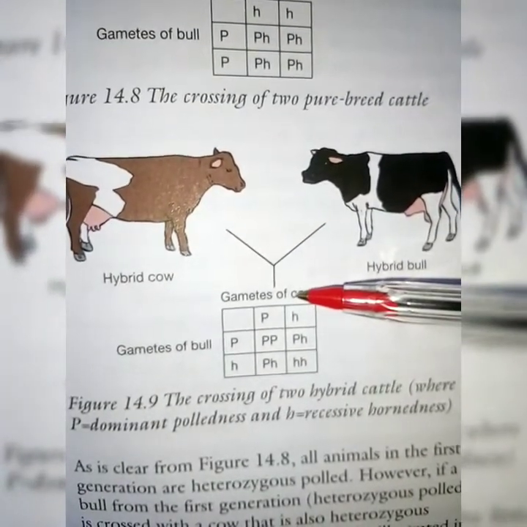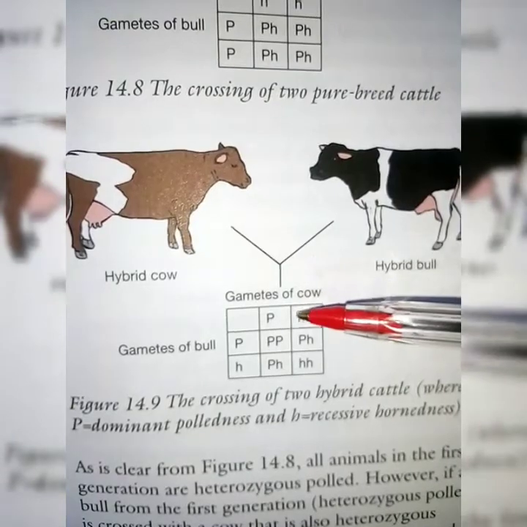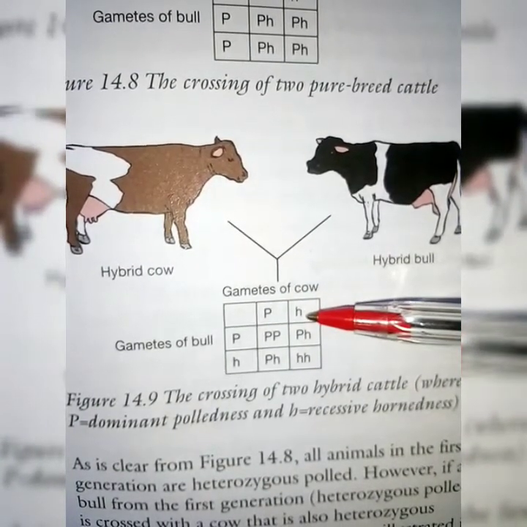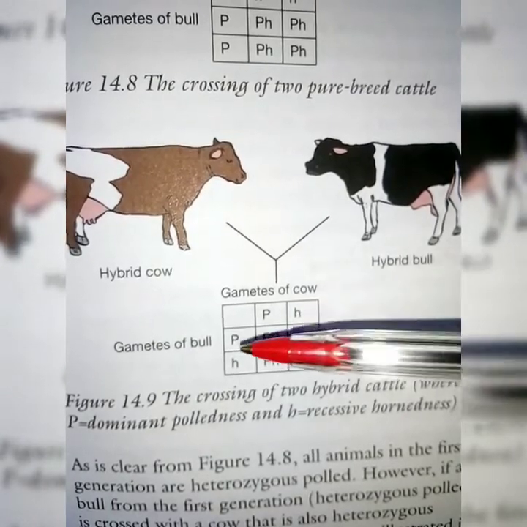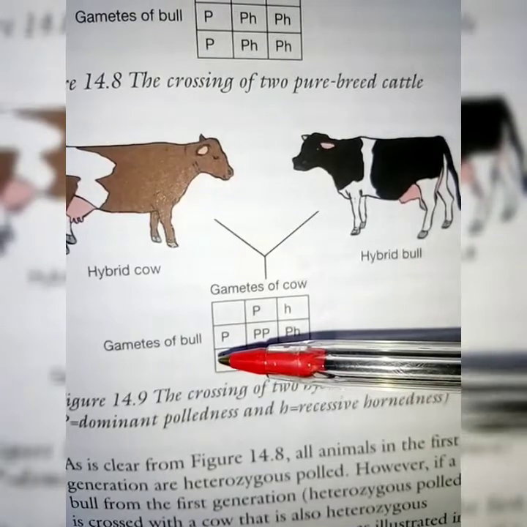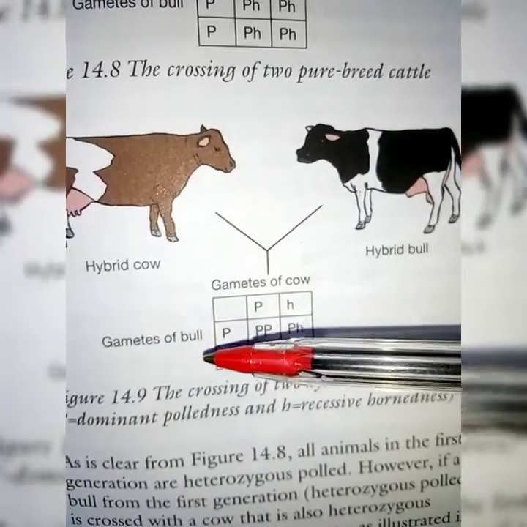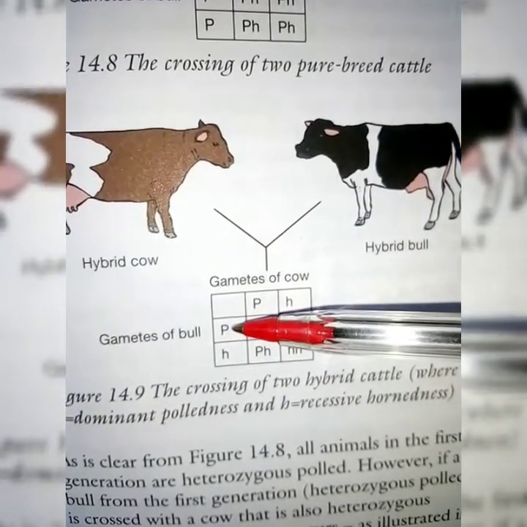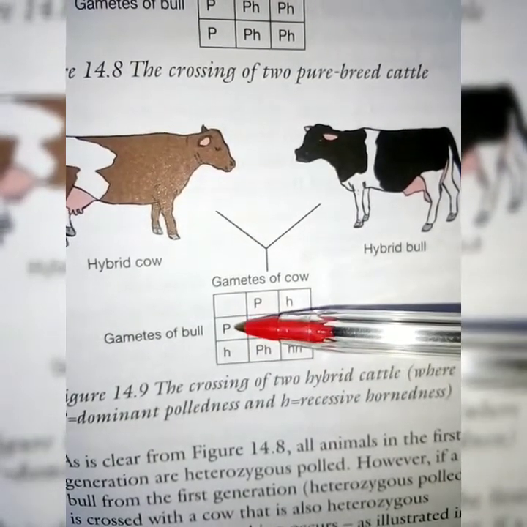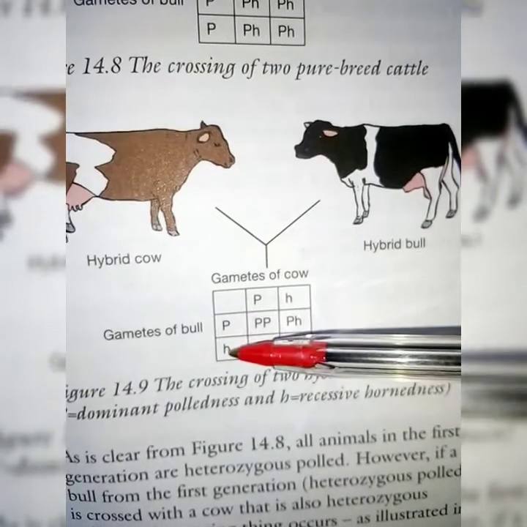with the genetic makeup or the genotype capital letter P, lowercase letter h. Then we have the bull here with the genotype, genetic makeup or the genes with this combination, capital letter P, small letter h.